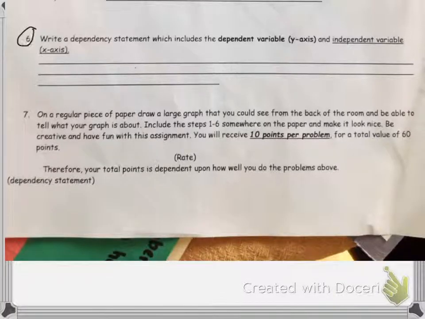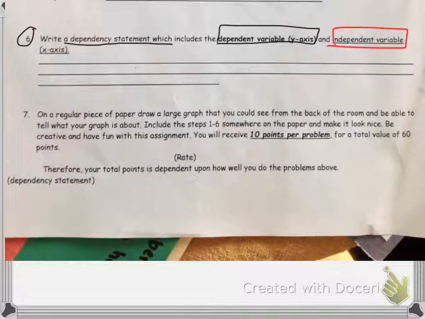Number 6, this is new stuff. A dependency statement includes the dependent variable, which is the y-axis, and the independent variable, which is the x-axis.